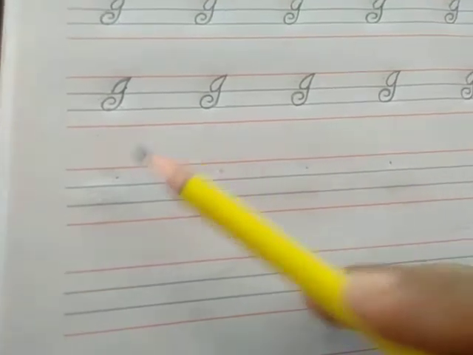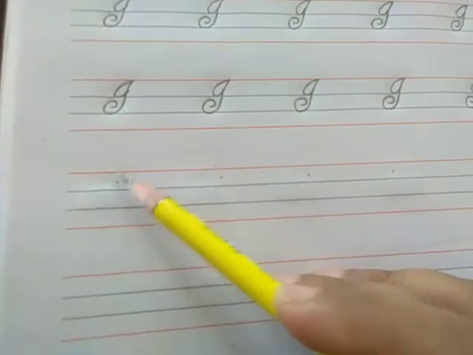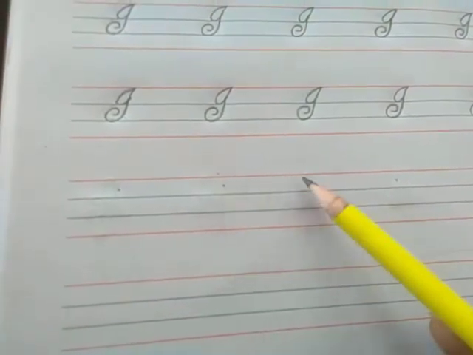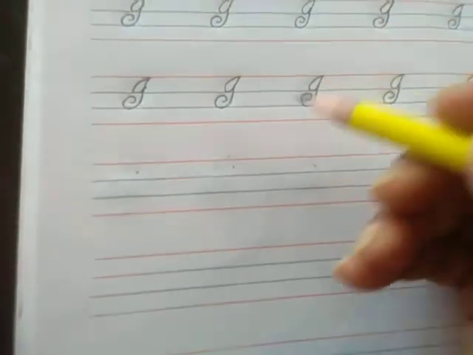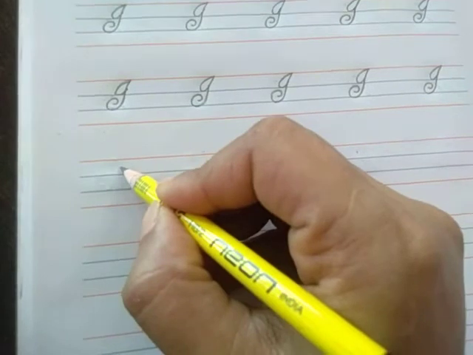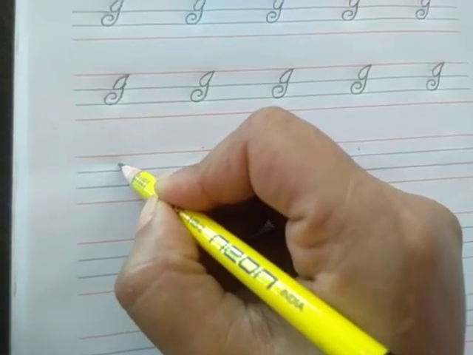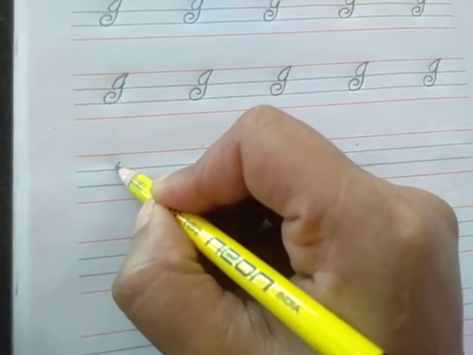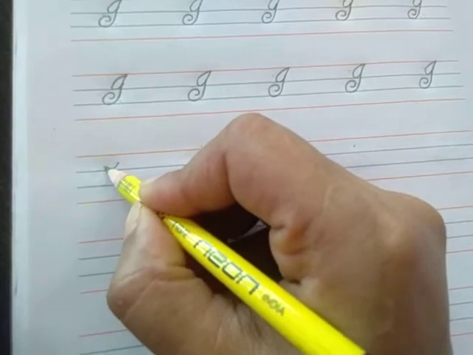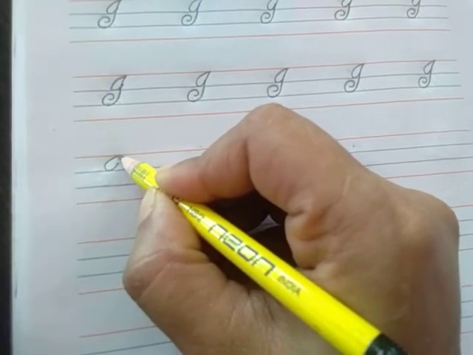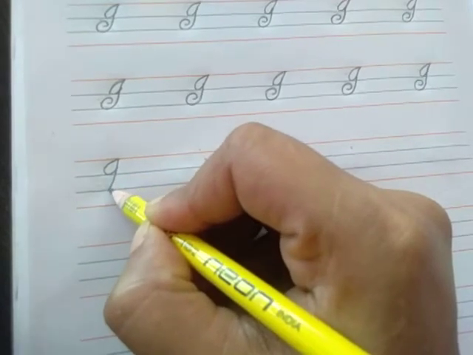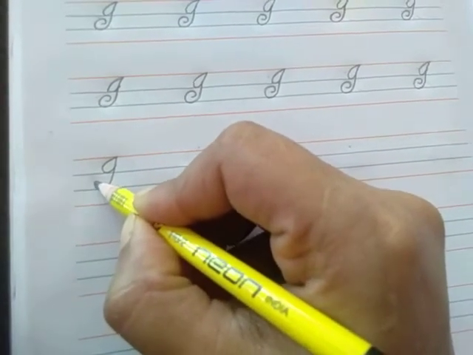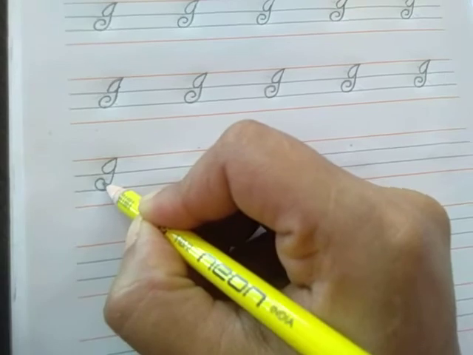So can you see the mid part of the first and second line? From here we will start writing letter I like this. Keep your pencil here. Then from here you have to come down, go up, and touching the same point you have to come down with a little curve and a curl inside. I.